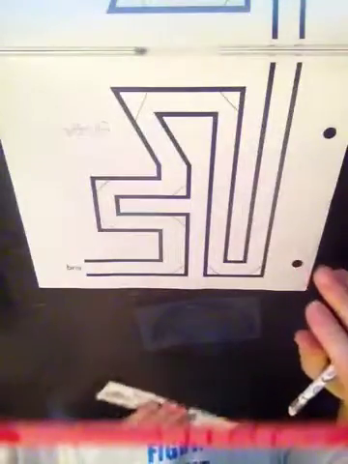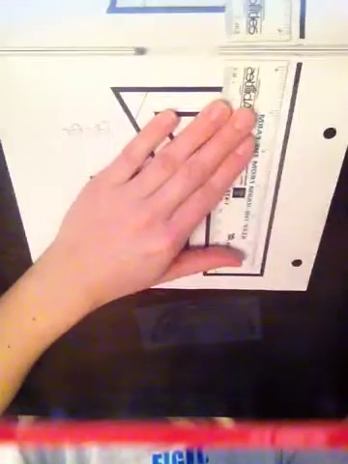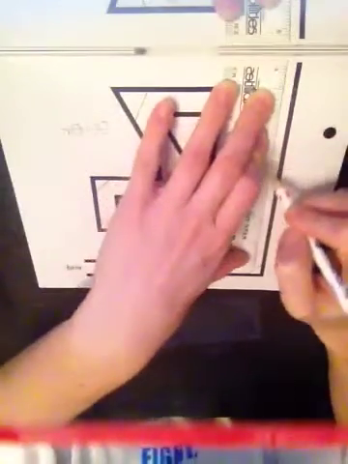So I'm going to show you how to do this. So the first step you're going to do is you're going to draw a line with a ruler. You need to use a ruler or this isn't going to work. So you're going to draw a line from the start to the first mirror.